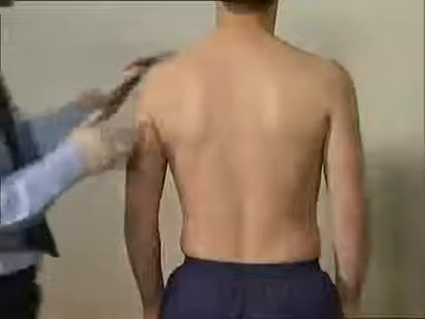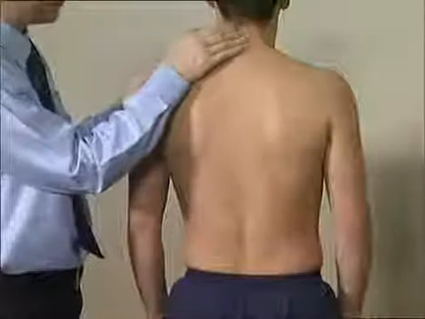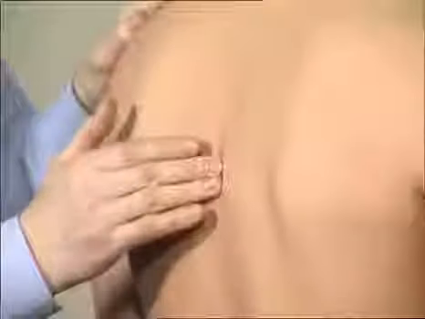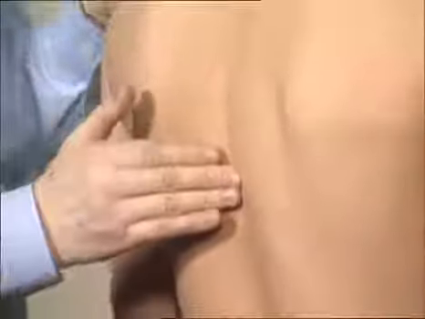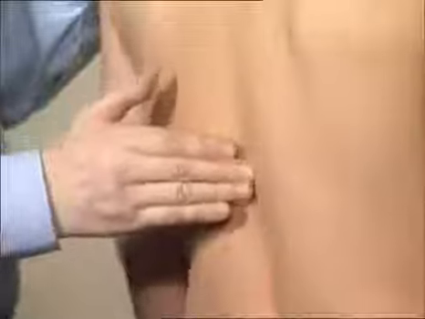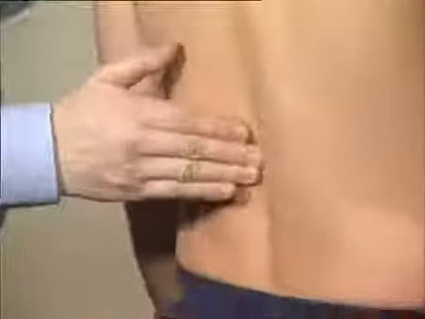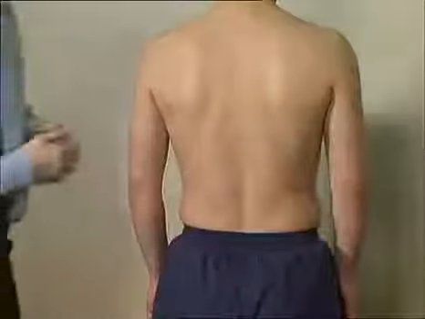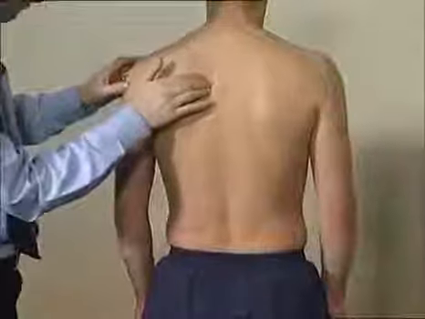I'm just going to feel down the back. Let me know if there's any pain. Feel down the spinal processes. Over the sacroiliac joints. And palpate the paraspinal muscles for any obvious tenderness.